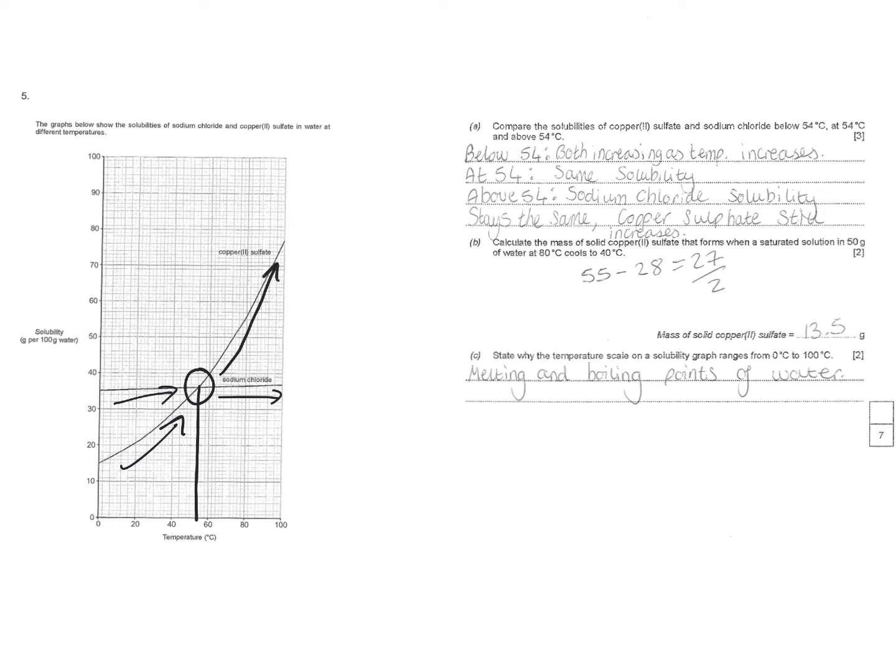Calculate the mass of copper sulfate that forms when a saturated solution of 50 grams of water cools from 80 to 40. So what you need to do is find the value for copper sulfate at 40. I'll do it in a different colour for you. So 40 is going to be along there, and that's going to be 28. And then at 80, again, draw a big line up. You're obviously going to have a really good ruler, unlike me. Draw it across, and that's 55. Take those values away from each other. If it had said 100, then you would have just kept it. Because it says 50, you need to divide it by 2.